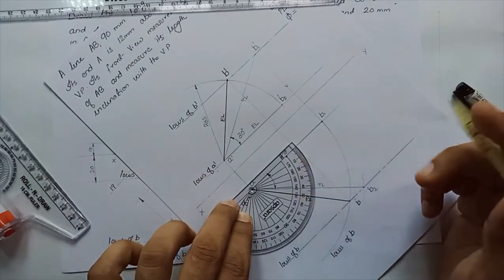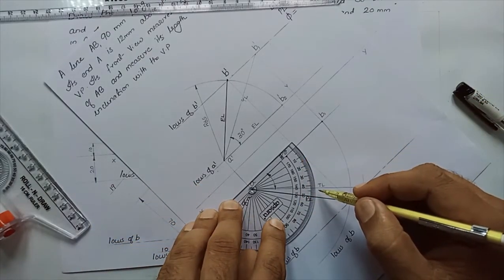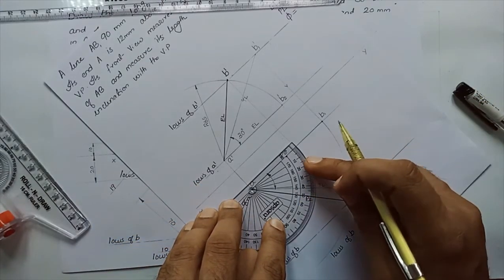The value of phi is approximately 42 or 43.